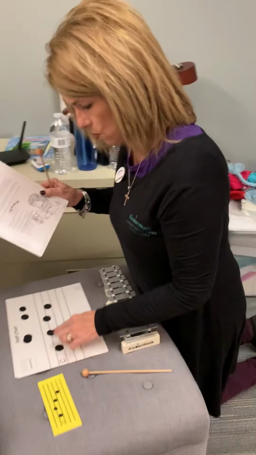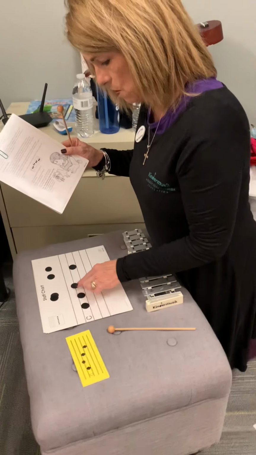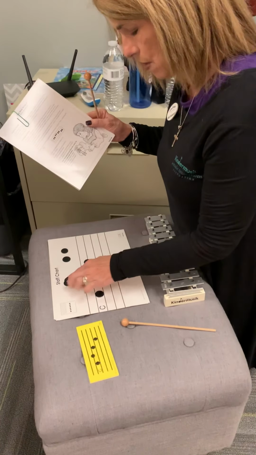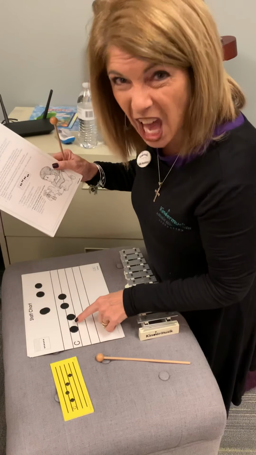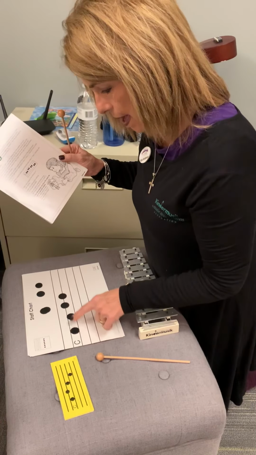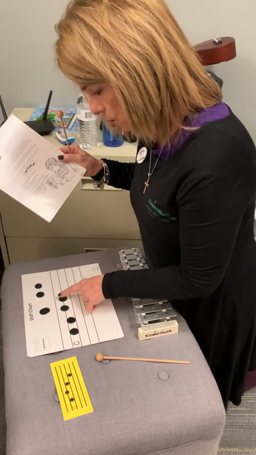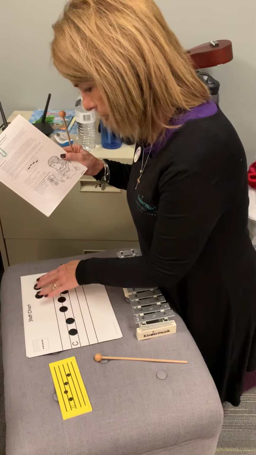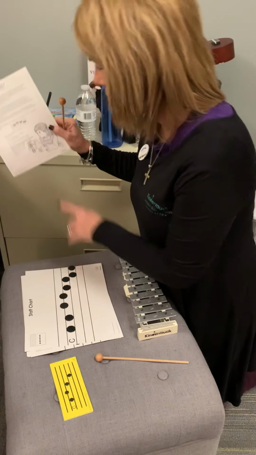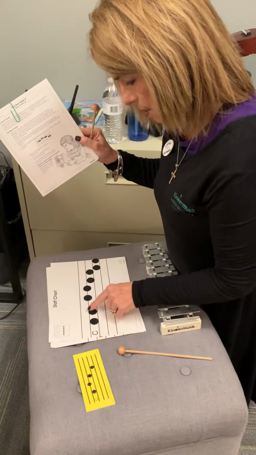I think they have enough note chips to do this one, even though the card doesn't say to do that, because this becomes Lucy Locket. That'll be their first big song that they learn to play on their glockenspiel. So you could take that melody from your card and copy it here.